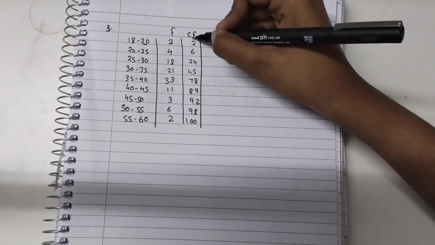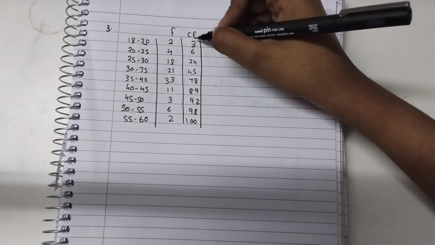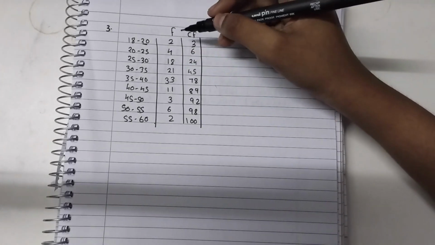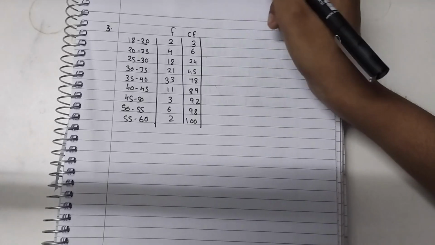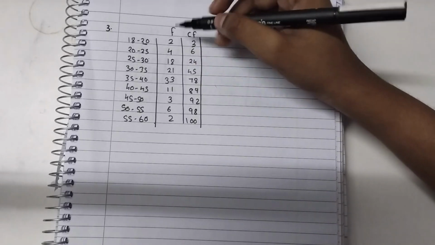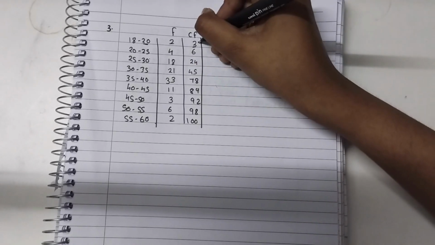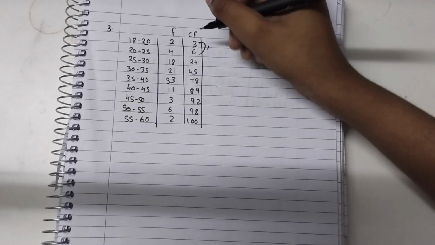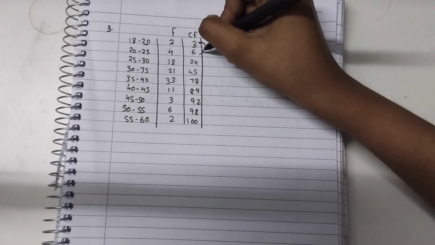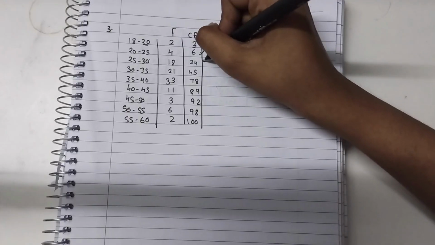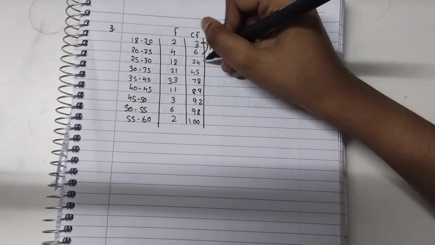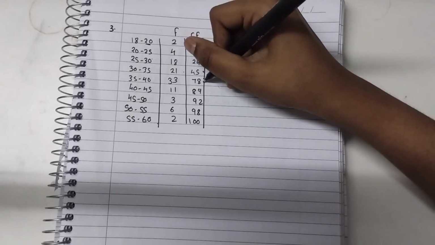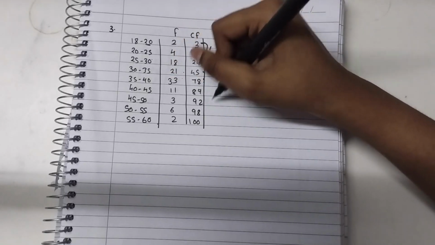So first we're going to write the first value of the cumulative frequency as the frequency for the first class interval. Next, to find the frequency of the second class interval, we need to subtract this value from this. So when we subtract 2 from 6, we'll get 4. When we subtract 6 from 24, we'll get 18. When we subtract 24 from 45, we'll get 21. 45 from 78, we'll get 33, and so on.